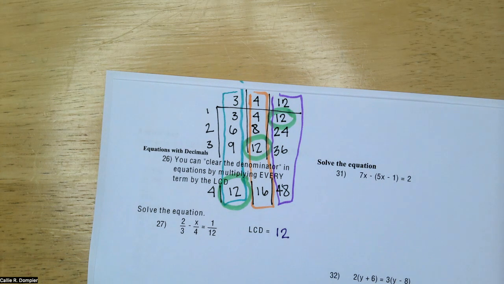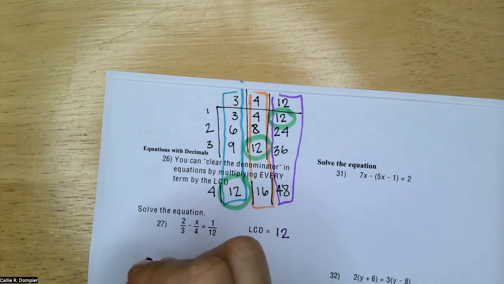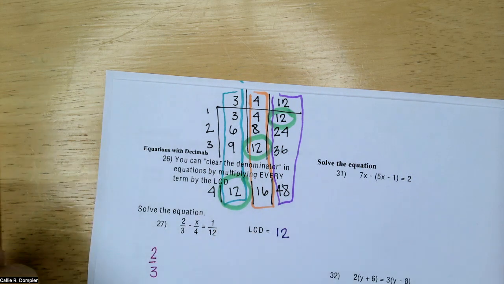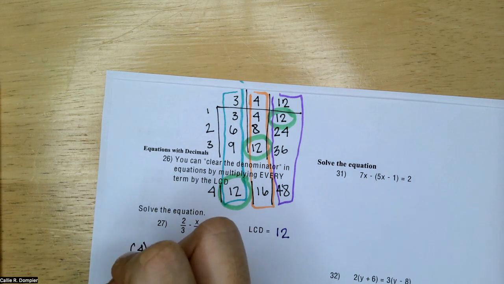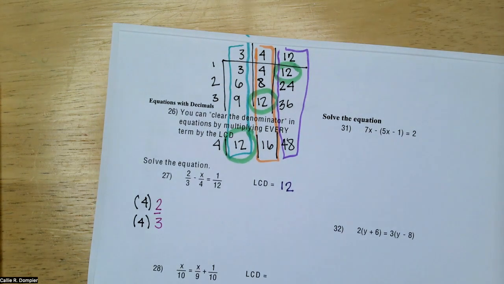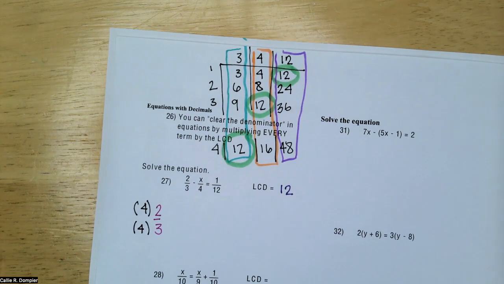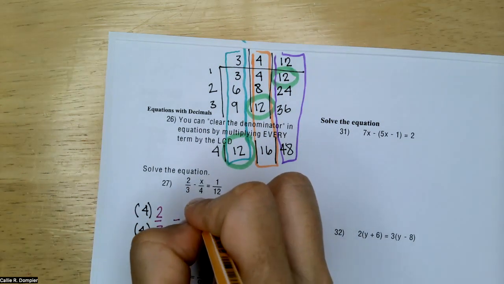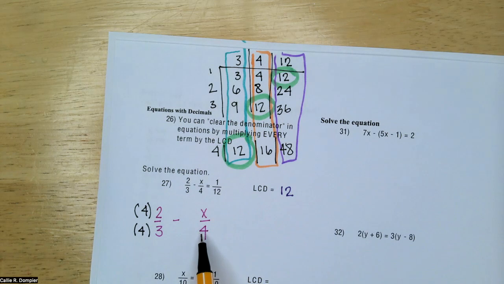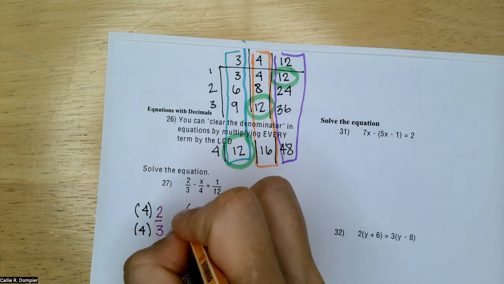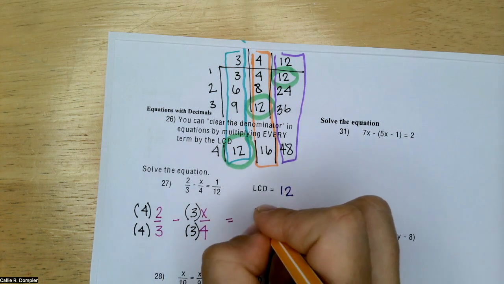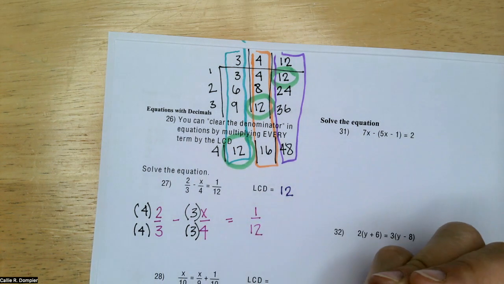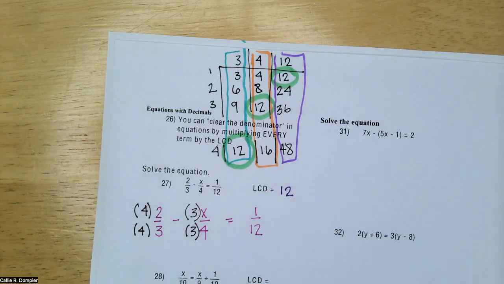Once you find that least common denominator, you want to make 3 equal 12. How do I make 3 equal 12? I multiply it by 4, right? I don't multiply it by 12, I multiply it by 4. Anything I do to the bottom of the fraction, I have to do to the top of the fraction to keep it equivalent, okay? Then we have a minus sign, and then we have x divided by 4. I want 4 to become 12. What do I need to multiply it by? I need to multiply it by 3, because 4 times 3 is 12. Anything I do to the bottom, I have to do to the top. And then we have equals 1/12. I want 12 to equal 12. It already does, so you don't have to multiply it by anything, okay?